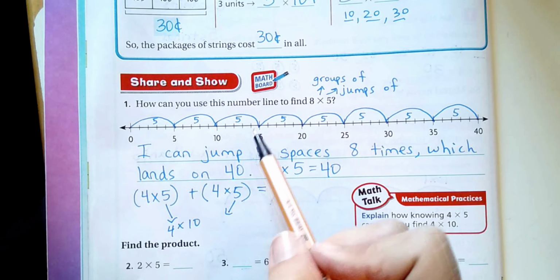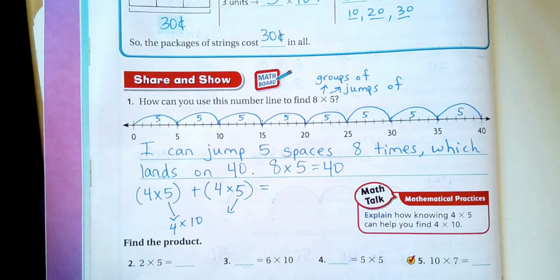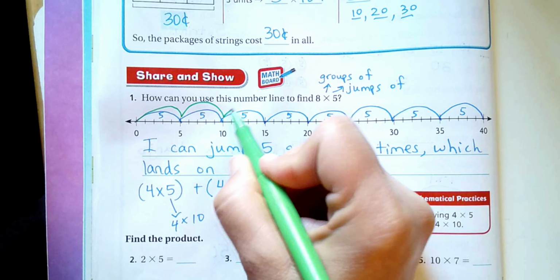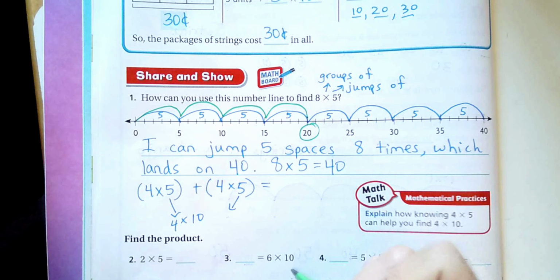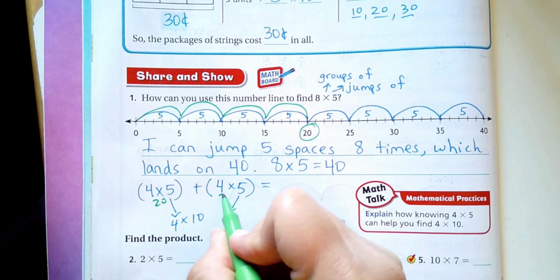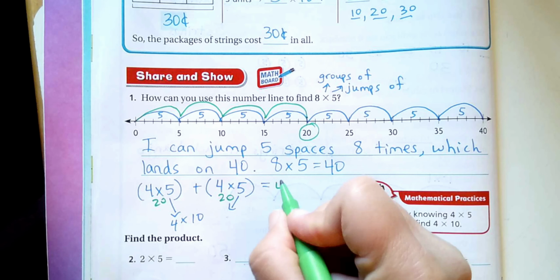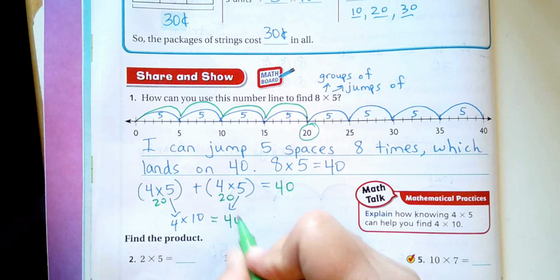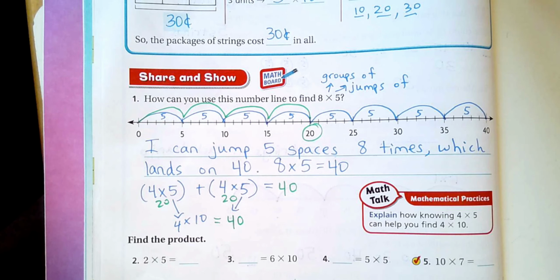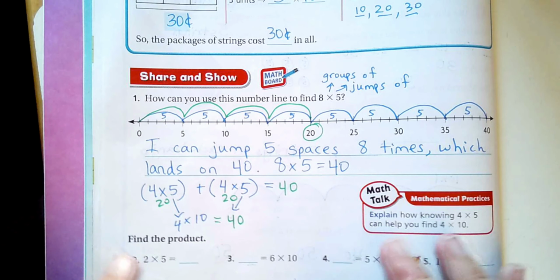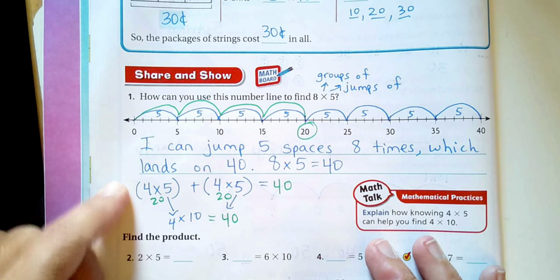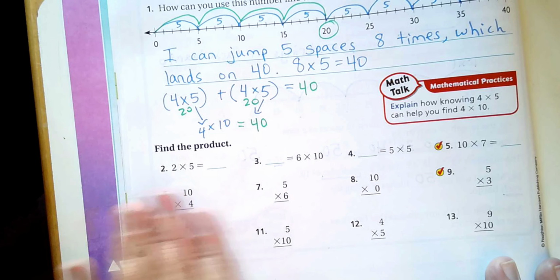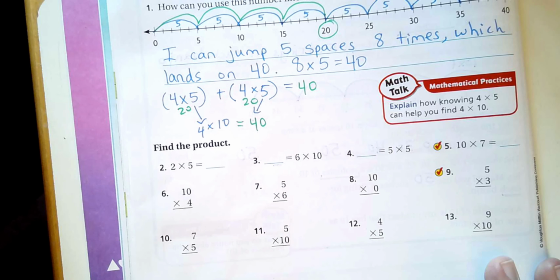And if we look up on our number line again, we could do 4 jumps. And let me change colors for a moment. 4 jumps. 1, 2, 3, 4. 4 jumps takes us to 20. So 20 plus 20 equals 40. 4 times 10 equals 40. Right? So sometimes thinking about a smaller problem in half and then double it, we can use that strategy as well. All right, we are not going to do all of these together, but you need to practice all of these.